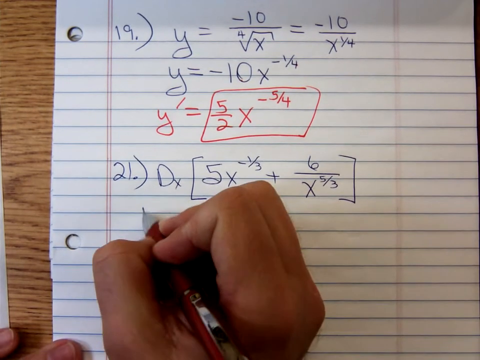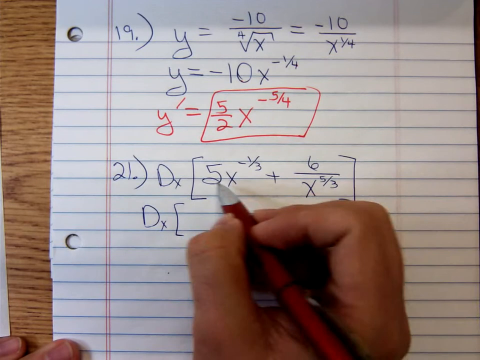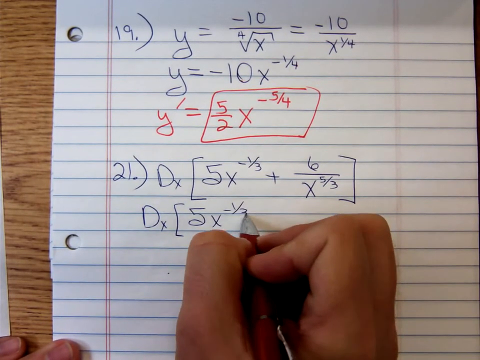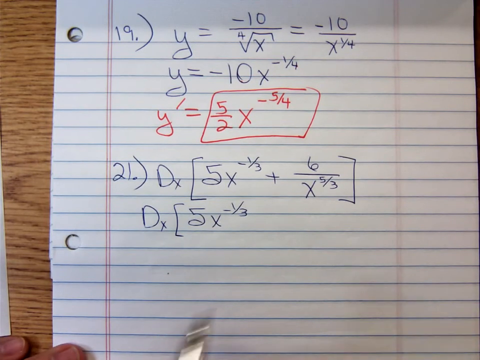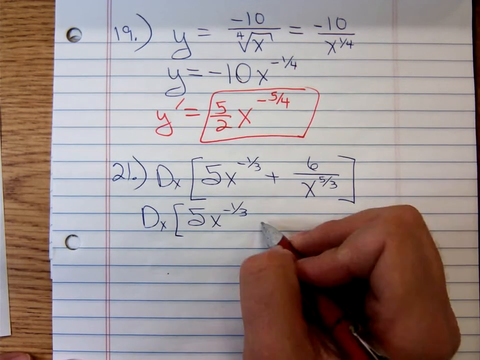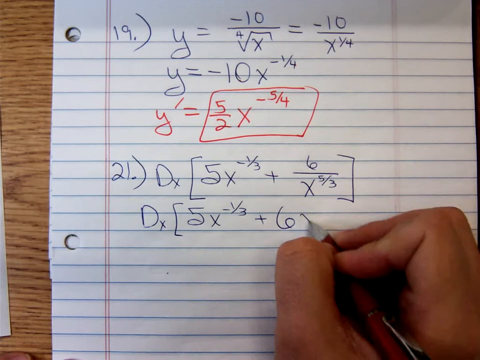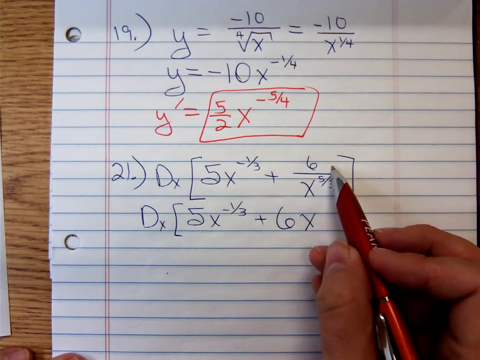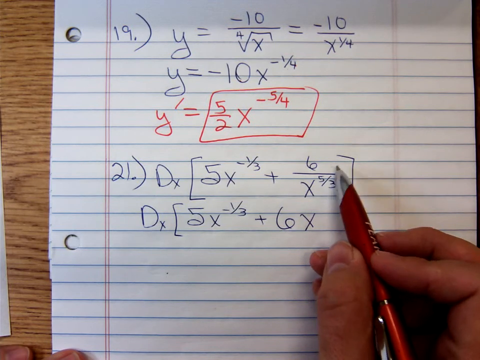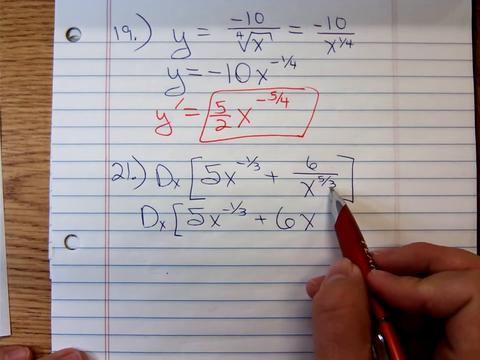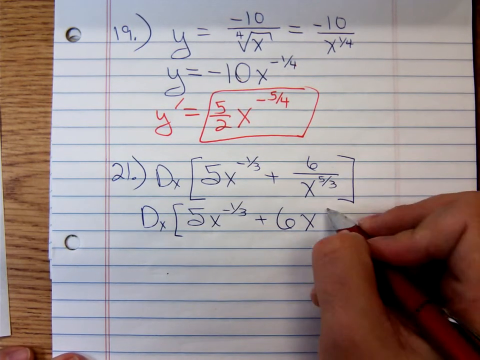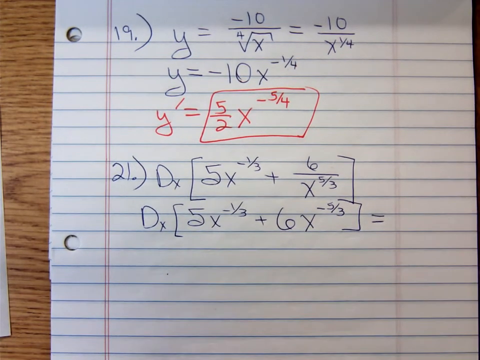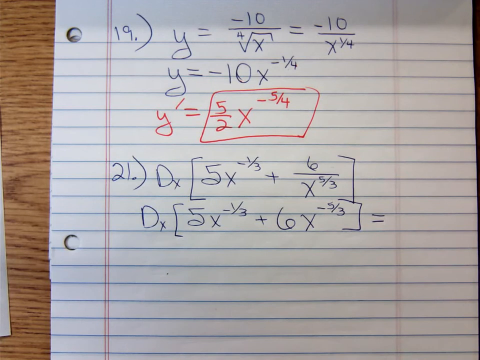So I know how to differentiate the 5x to the negative 1/3. I won't have a problem with that. I'll do that in a moment. But this thing here, that's a 6x. What am I going to have to do? I have to pick the x to the 5/3 up, move it out to beside it, change the 5/3 to negative 5/3. Okay. And now we're ready to find our derivative. We're ready to apply the derivative rules.